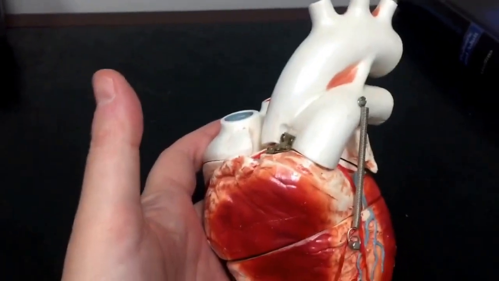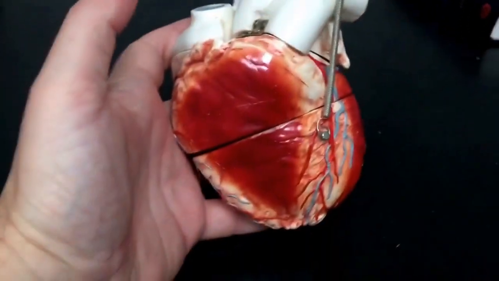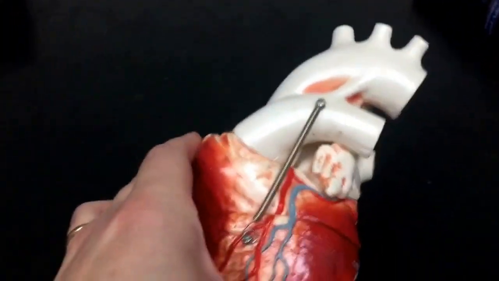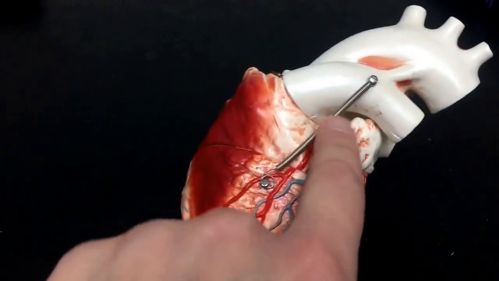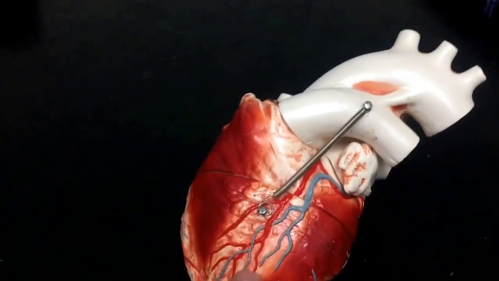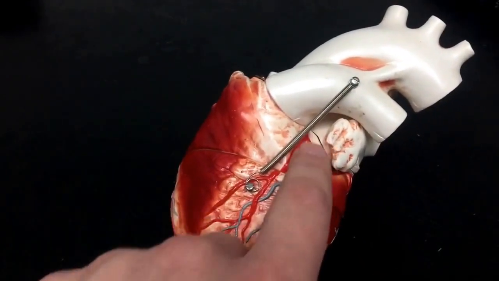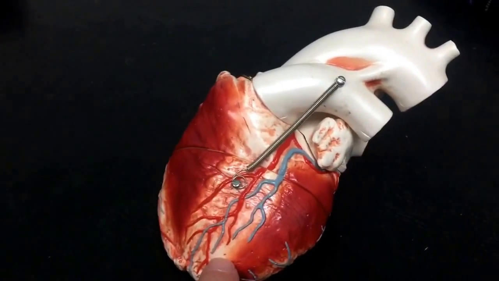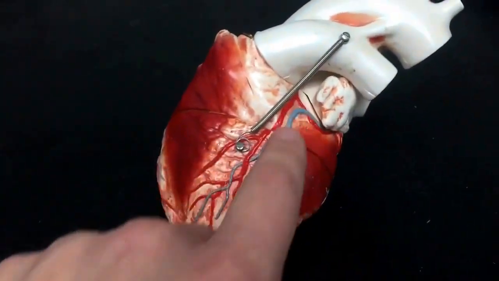So let me point out some of the features externally. You're going to find a groove called the interventricular sulcus on your sheep heart that runs right down along, like a marker identifying the interventricular septum. The left anterior descending coronary artery runs along in this groove.